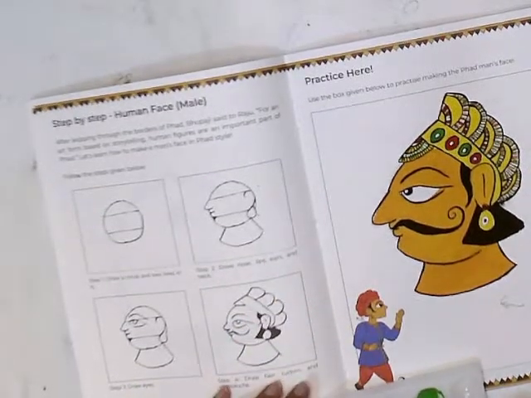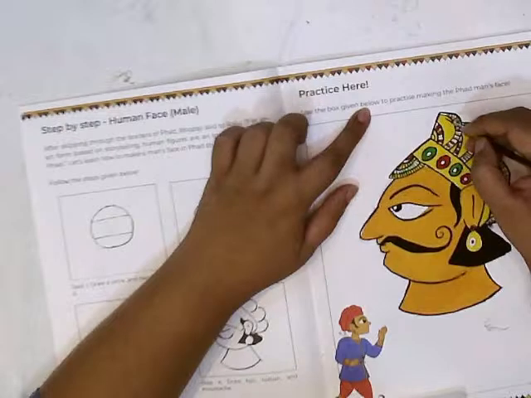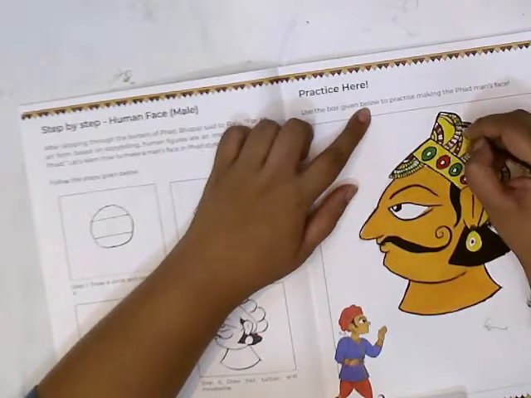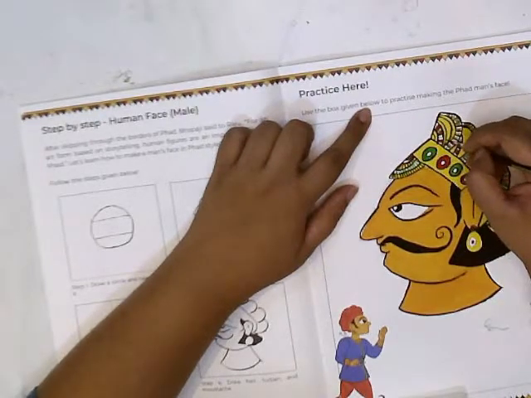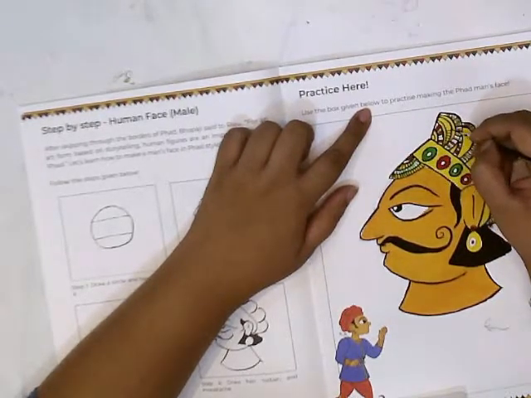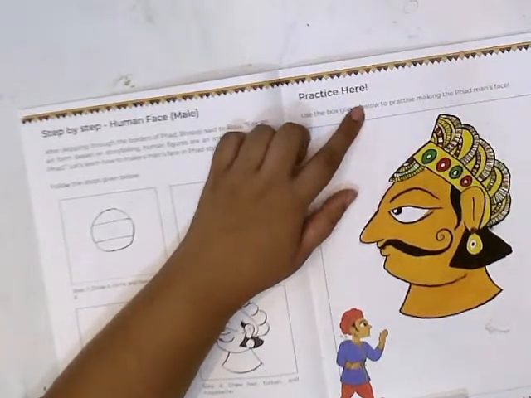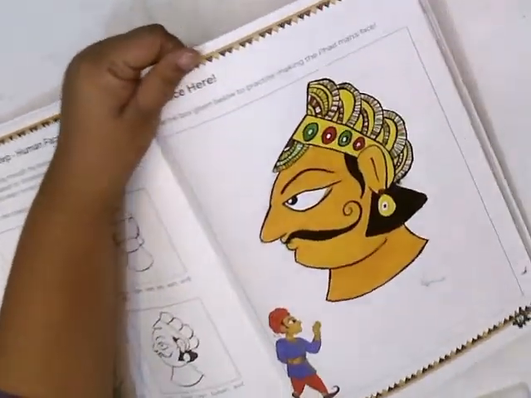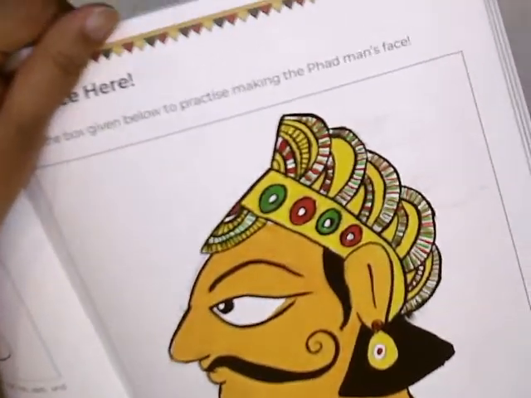And there you go. You can add a few more details because I think it's looking rather empty on the pagdi. So I'll add a few more details just like this. If I get it a little closer for you to see, you can see the details just like this.